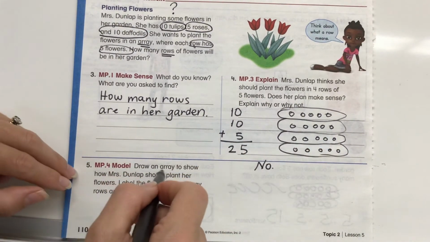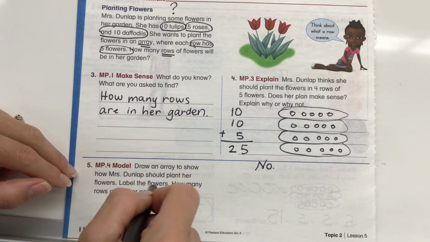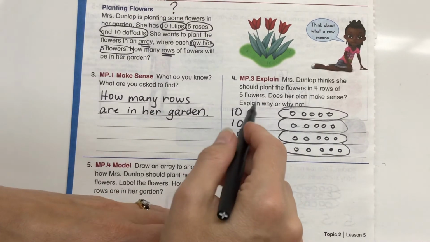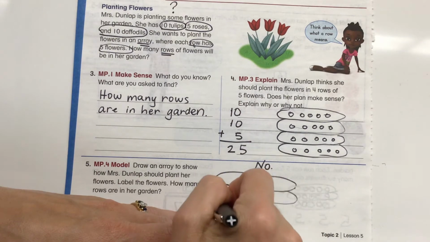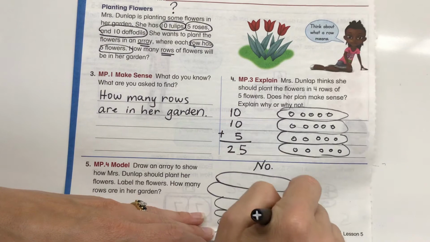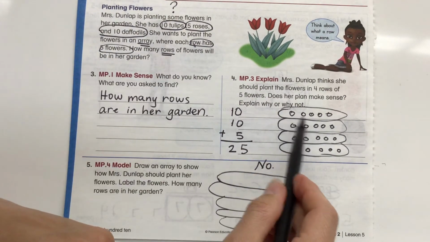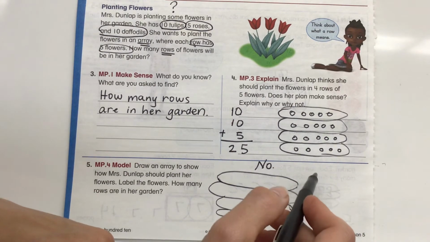All right, now draw an array to show how Mrs. Dunlap should plant her flowers. Label the flowers. How many rows are in her garden? Well, I know here she wants 5 rows. So let's go down here and do our 5 rows. 1, 2, 3, 4, and 5. Now she's got 25 flowers. And here we got to 20, but if we did 1 more row, we could get to 25.